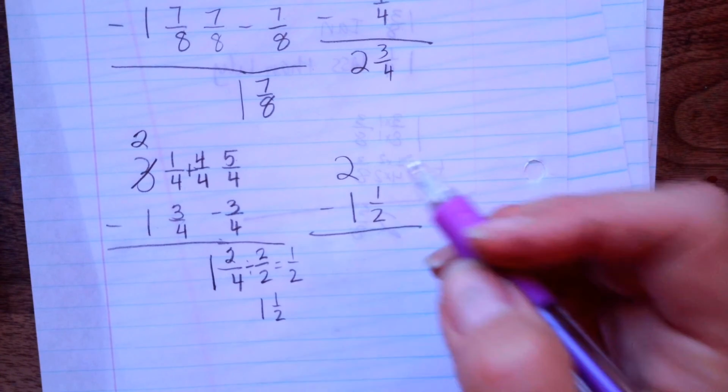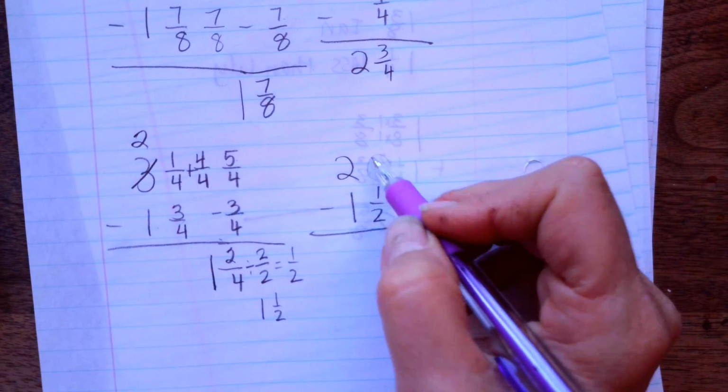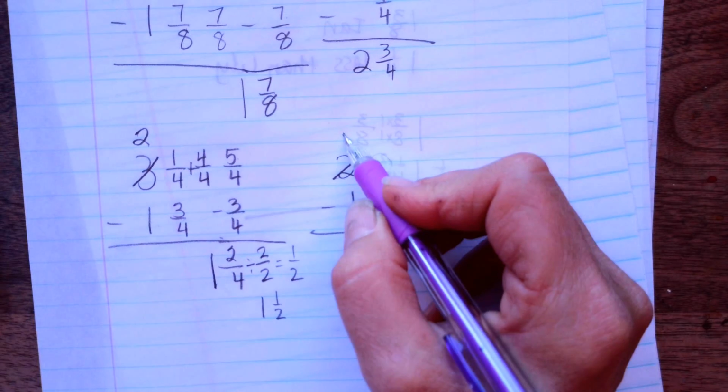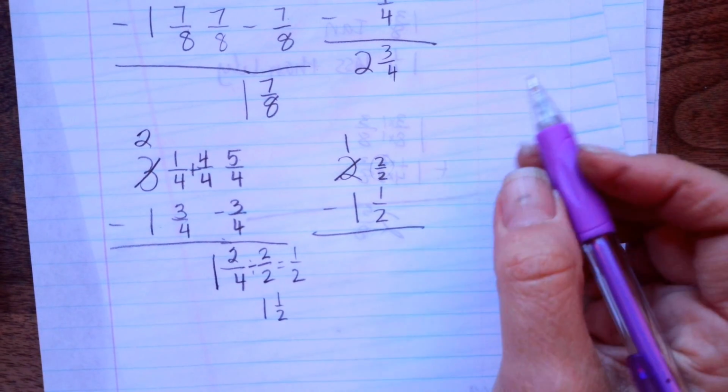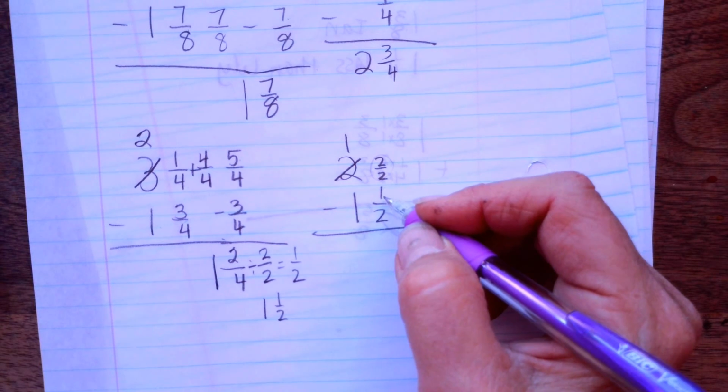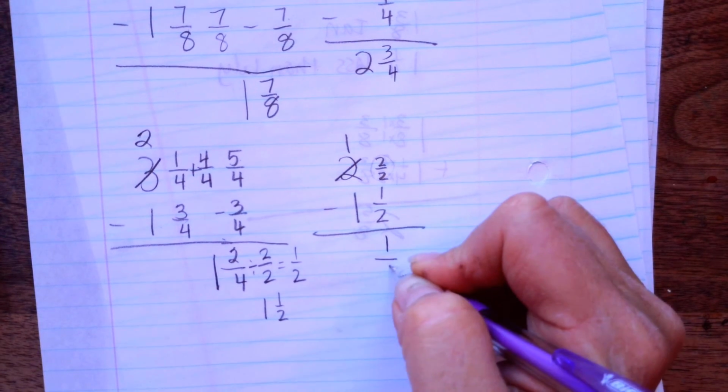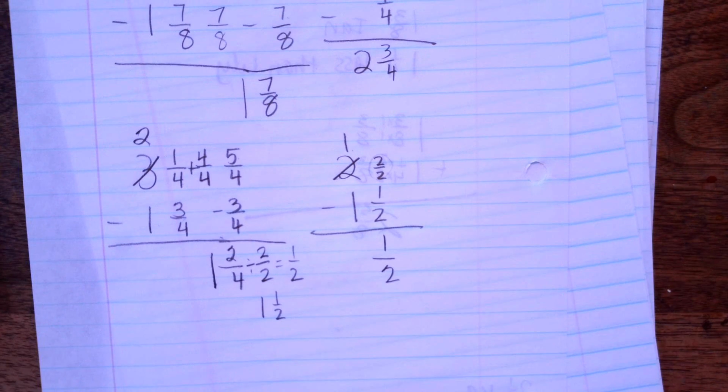Then I'm going to do the same thing for this one. I have 0 here, so I have to borrow 1 from here, and it becomes 2/2. Does that make sense to you? Then I do 2 minus 1 is 1/2, and then 1 minus 1 is 1/2.